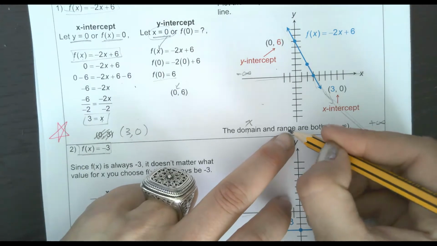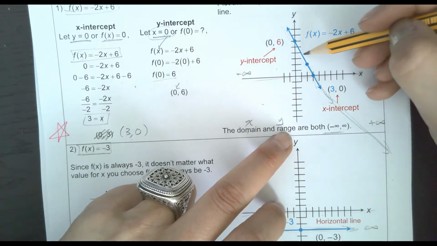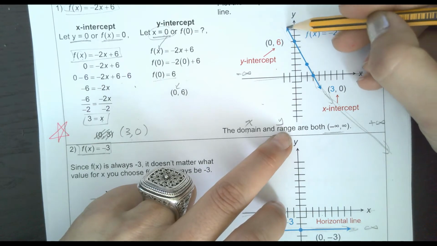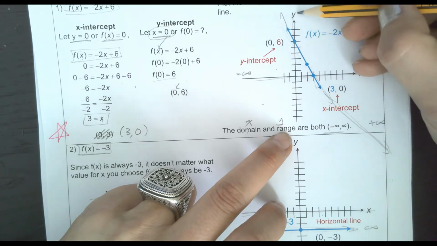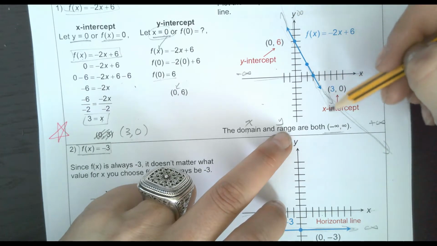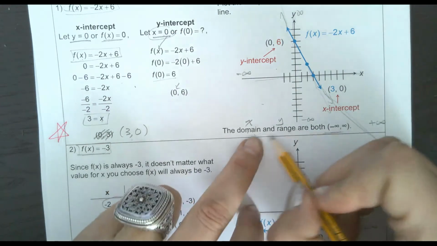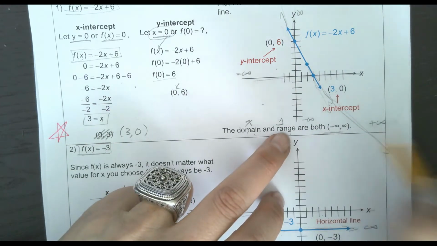My range, let's check, that's the y values. Where does the graph exist on the y-axis? Well, because this keeps going up and up, it's going towards positive infinity. It's going to go up forever. And it's going to go down forever. So it's going to go towards negative infinity. So the domain and range are both negative infinity to infinity.